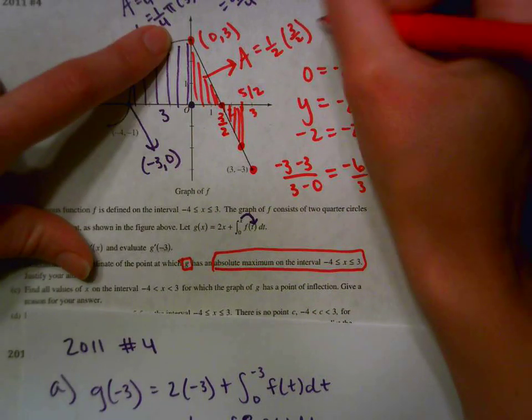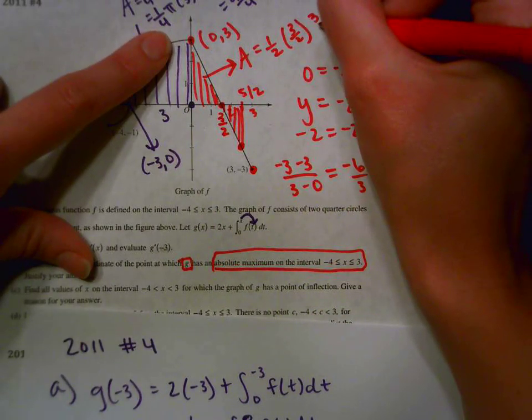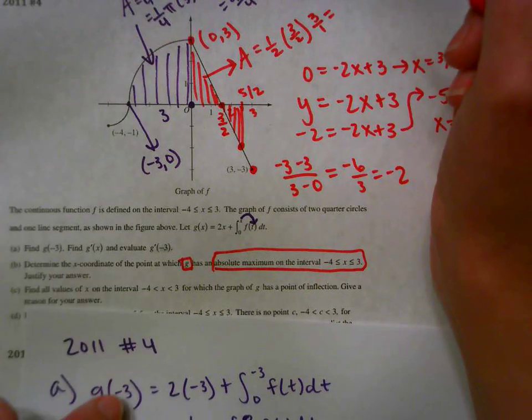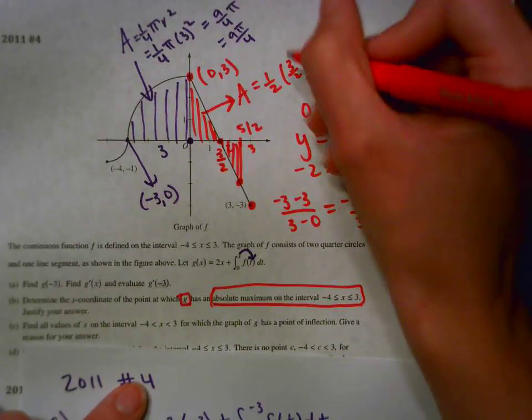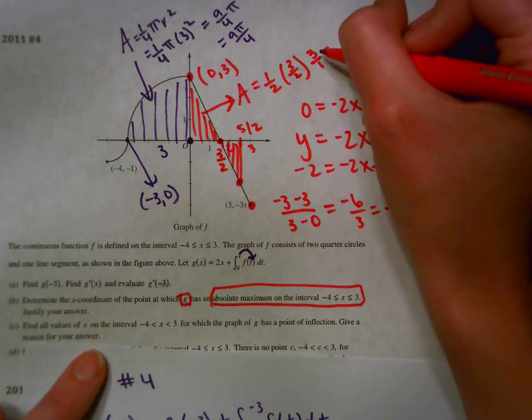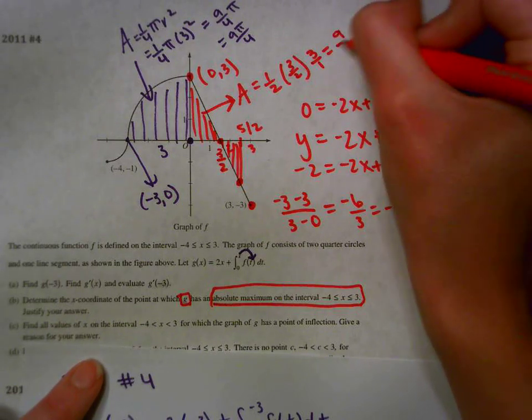Your height goes up to 3. So I'm going to put that 3 over 1, and now we multiply across. So that would be, this is where I kept getting 6, but that is 9 over 4.